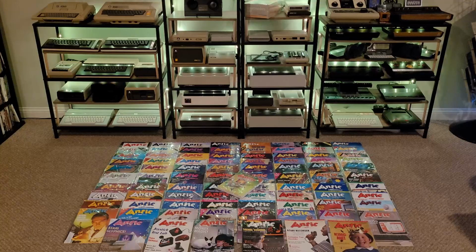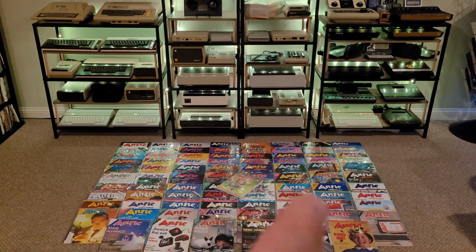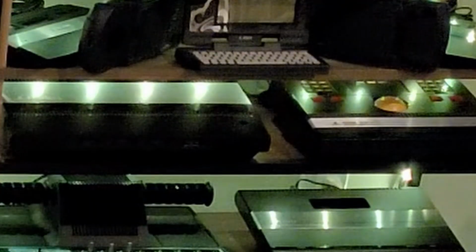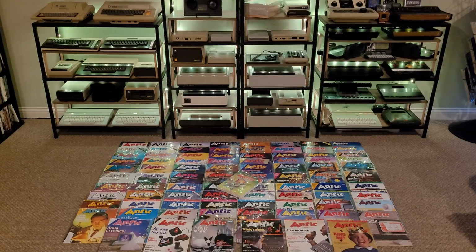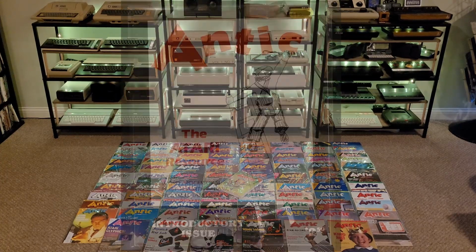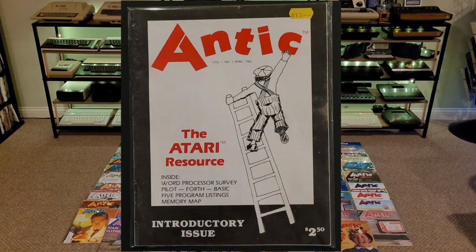And you actually also find this on the Atari 5200 gaming console, which I have to point out over on that side. Now, Antic, the Atari Resource magazine, came out with its first issue in April 1982. It's the one on the top left corner on the floor, which is probably hard to see, so here's a close-up of it. It's very clean and vanilla looking compared to the issues that followed, but that's all right.